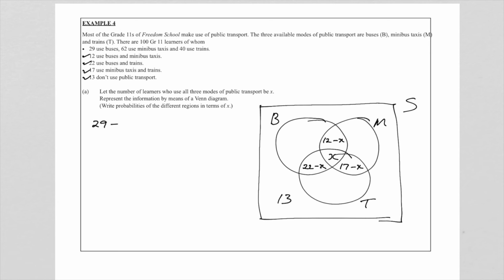So I say 29 and I'm going to subtract. And what are we going to subtract from the 29? We're going to subtract this 12 minus x, the x, and the 22 minus x. I'm going to subtract all of them. So let's now just write it down. 29 subtract 12 minus x. It's important that we put this in brackets.